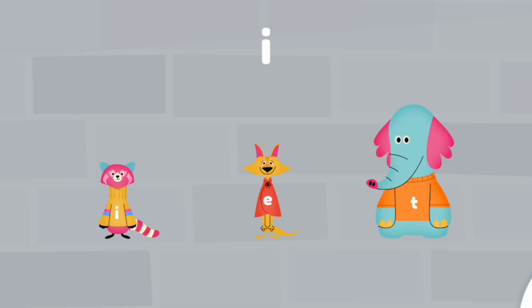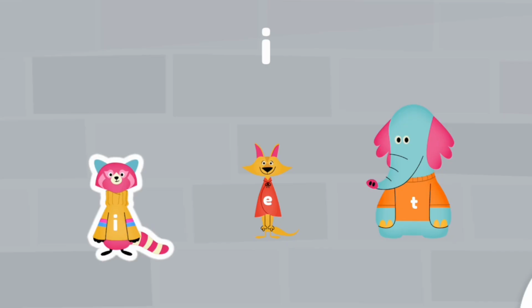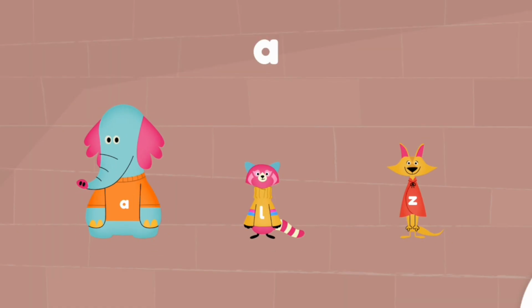This is the letter I. Who is wearing the letter I? Tap them. I. Yay! Rhea is wearing the letter I. This is the letter A. Who is wearing the letter A? Tap them.